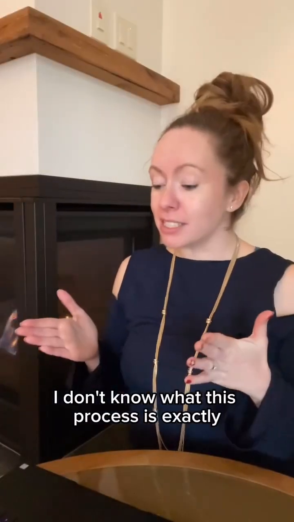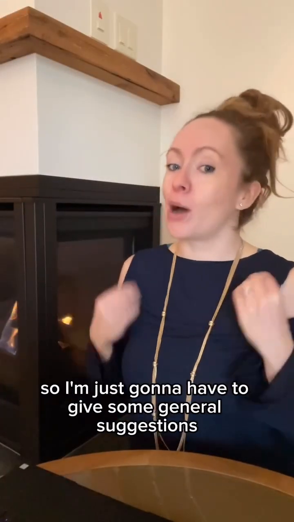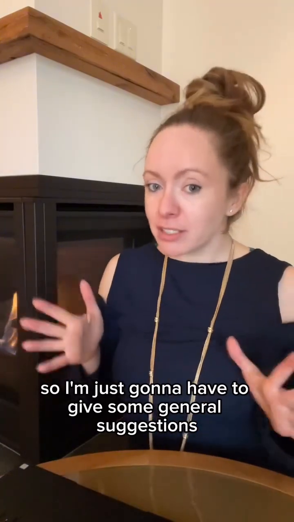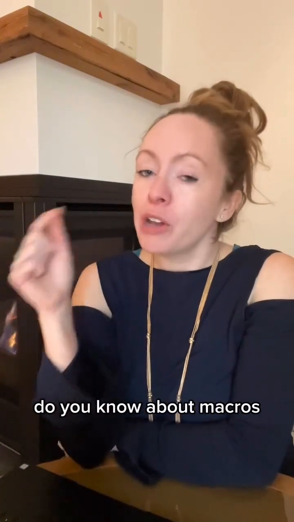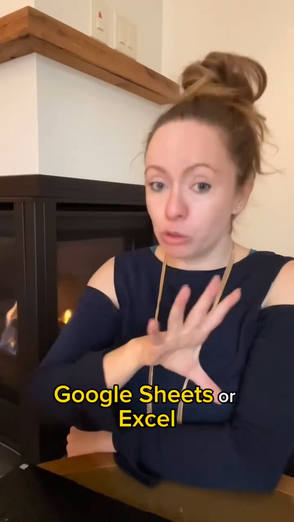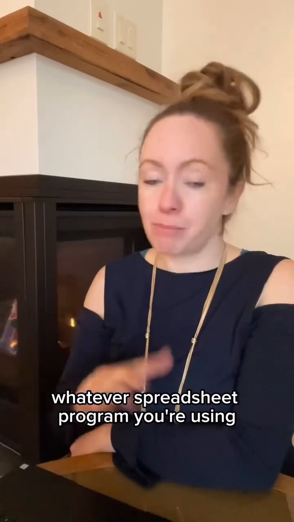I don't know what this process is exactly or what kind of data is in there, so I'm just gonna have to give some general suggestions. First thing I would ask is, do you know about macros? Have you tried recording your steps in Google Sheets or Excel, whatever spreadsheet program you're using?